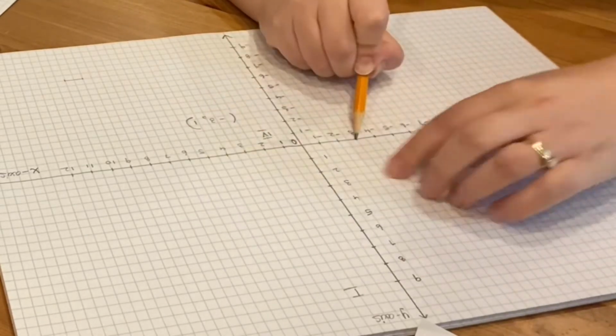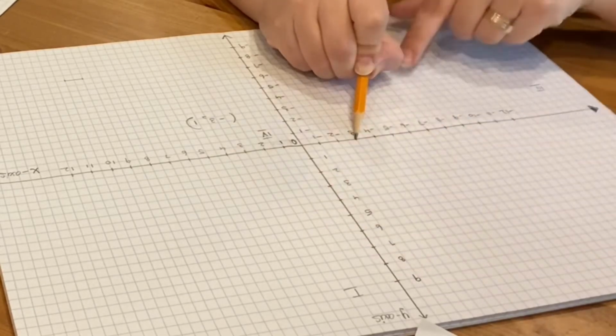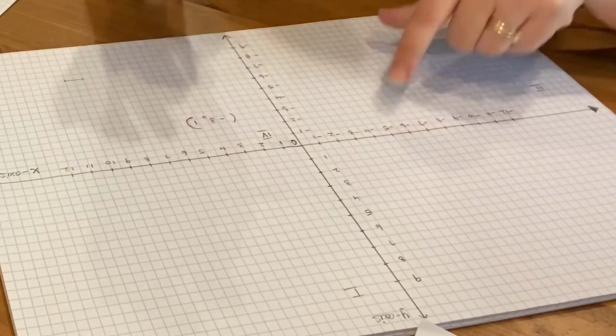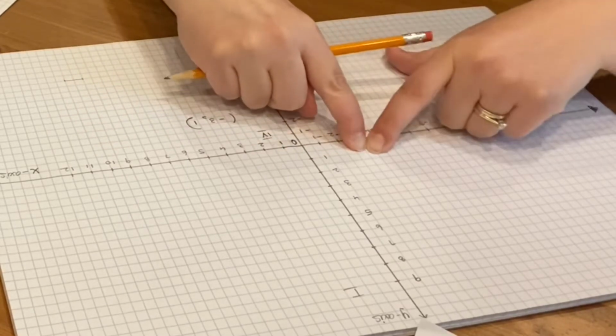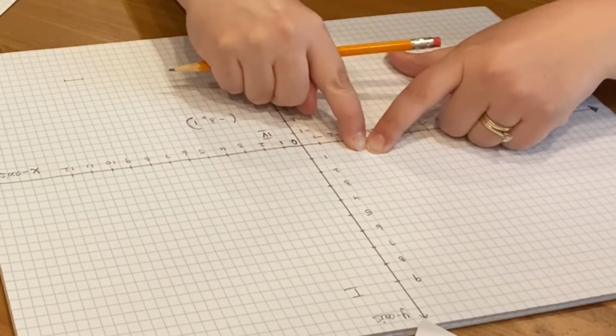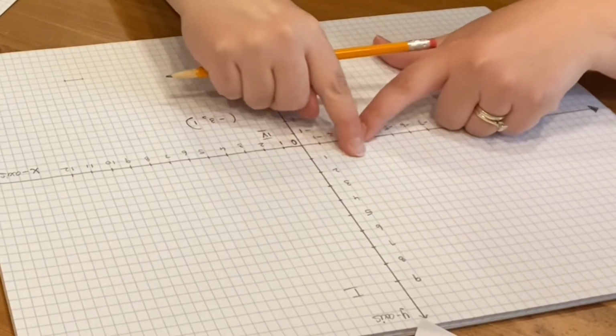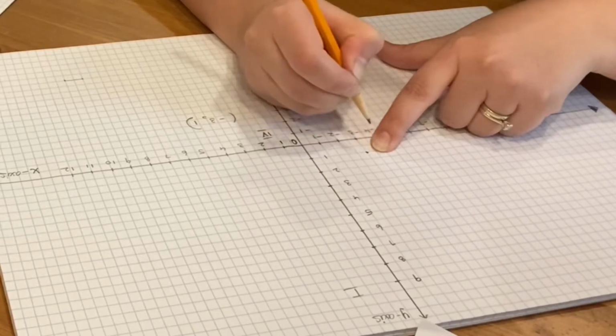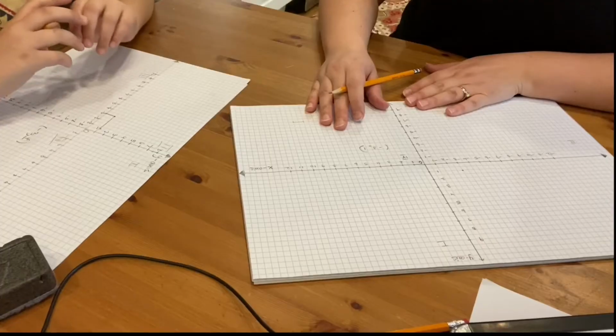On the y-axis, I have 1. So I'm going up, and this is where they meet. It's like the Pythagoras board, right? You can go with your fingers. My points can have a name.